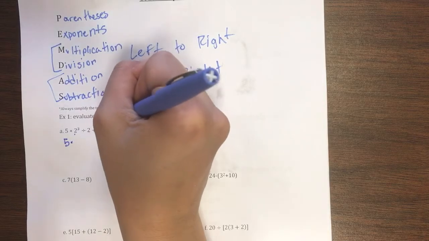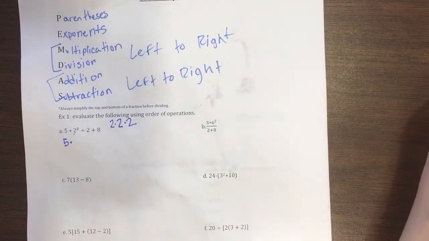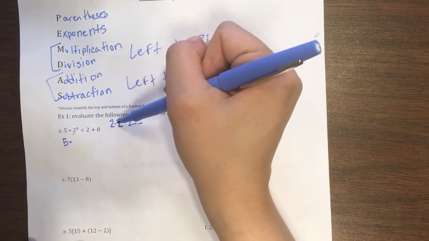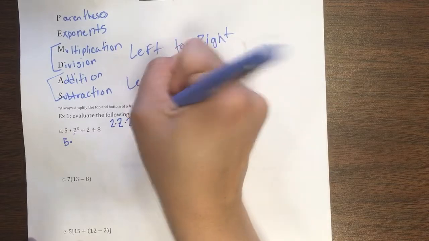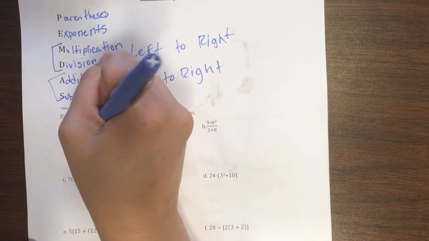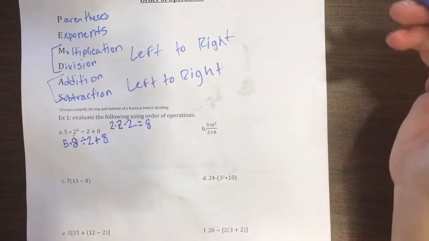That's 2 times 2 times 2. If I were to do that on a calculator or on my paper, I would know that 2 times 2 is 4, and then 4 times 2 is 8. So 5 times 8 divided by 2 plus 8.